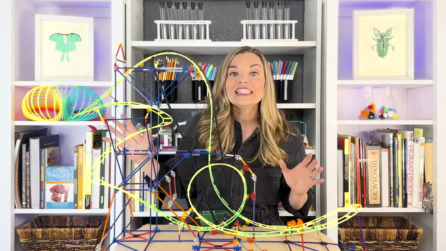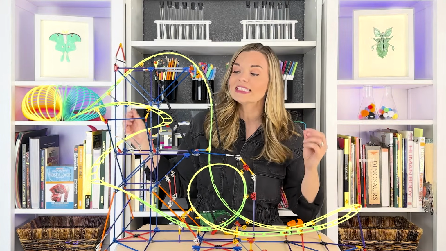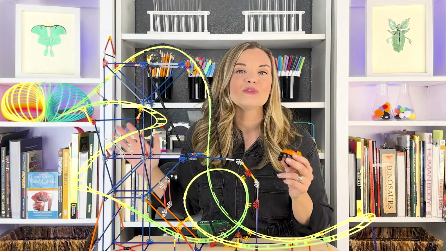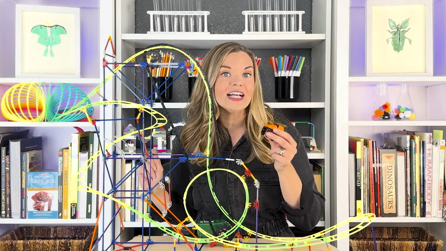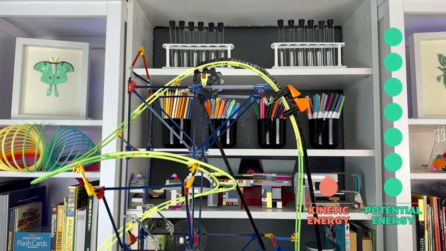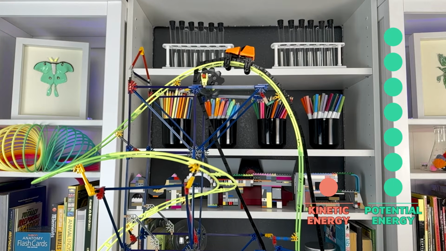Yes, I did. This is a K'NEX coaster. It's very similar to a regular roller coaster, except this one doesn't make me want to throw up. Let's see if we can determine the levels of kinetic and potential energy our cart has as it rolls through this coaster. When the cart is resting at the very top, it has the greatest potential energy. It is resting at the highest point.